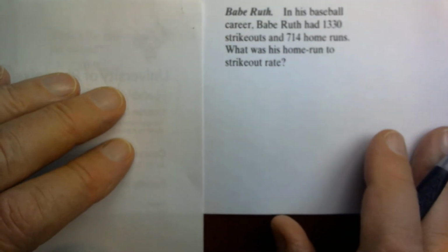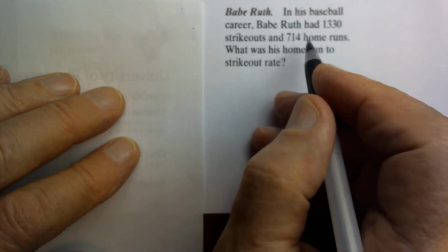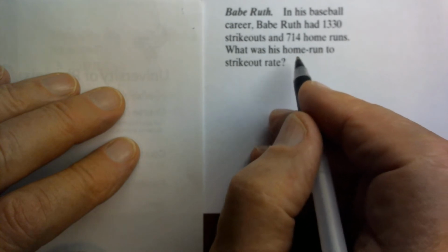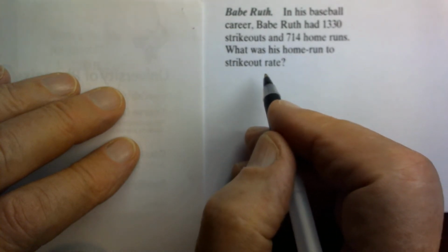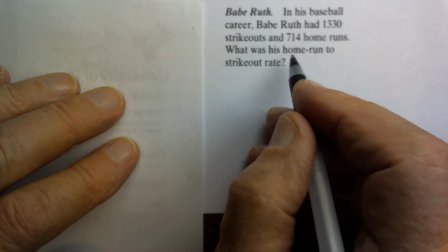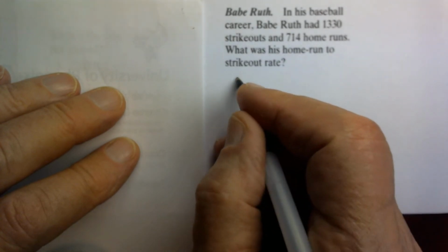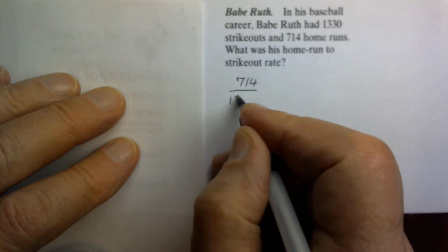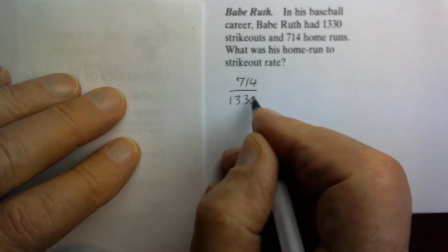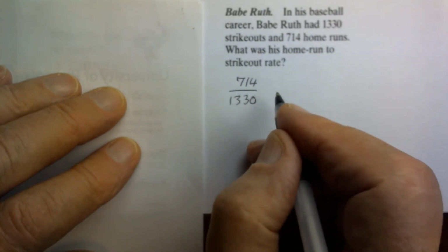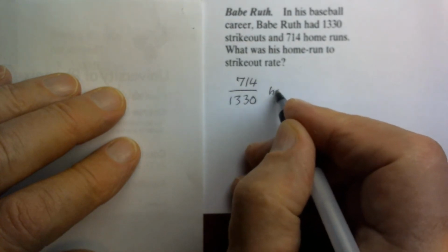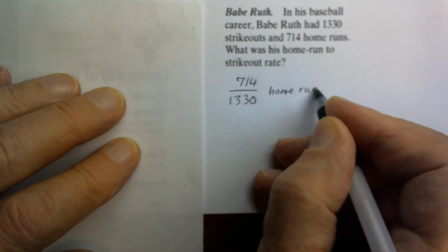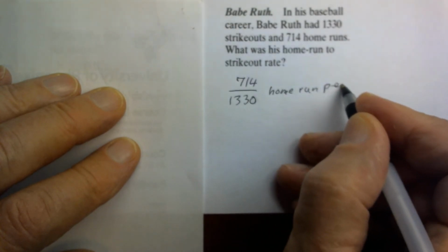Now, when it comes to Babe Ruth, in his baseball career, Babe Ruth had 1,330 strikeouts and 714 home runs. What was his home run to strikeout rate? Since home run comes first, we write it as 714 divided by 1,330 home runs per strikeout.